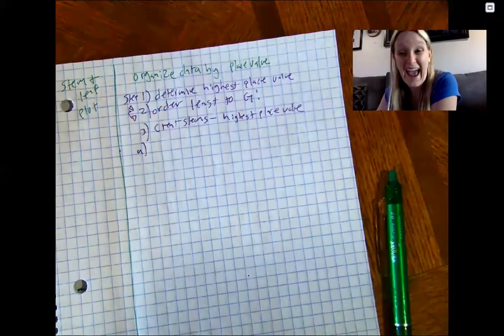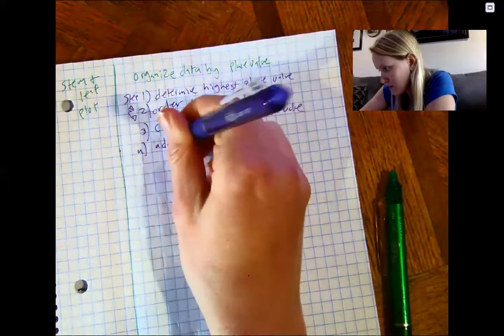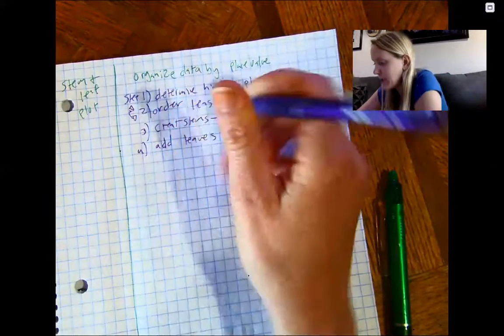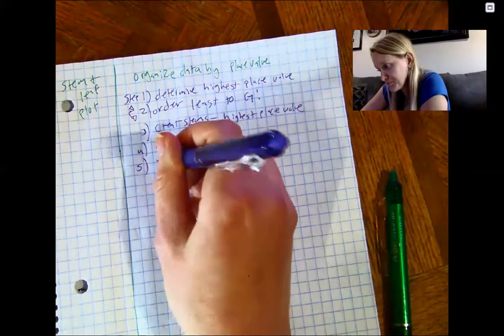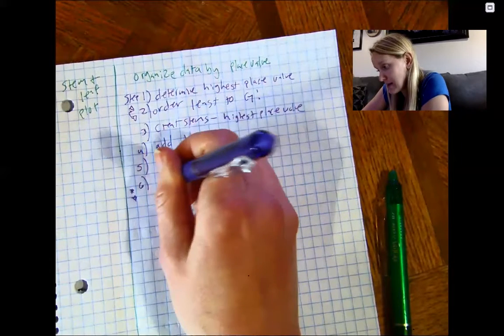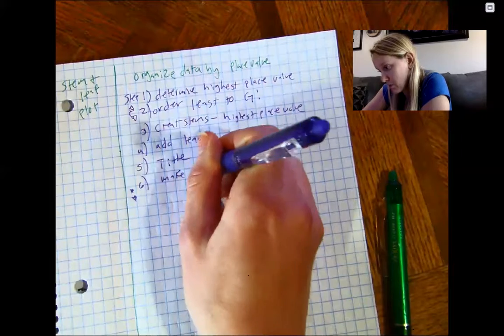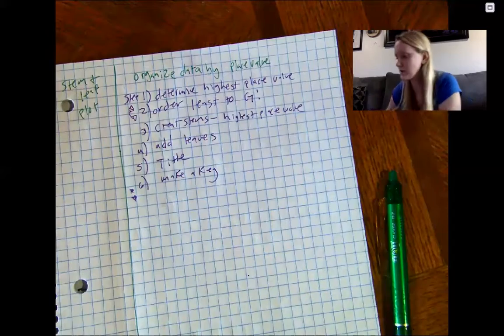Step 4 is you need to add your leaves. We'll talk about that. Then step 5 is you need a title. Step 6 is the one that's forgotten the most, and it's make a key. We will talk about what that means. I never ever leave you hanging. This one's a little more confusing, but once you see it, you'll be like, oh, this is simple.